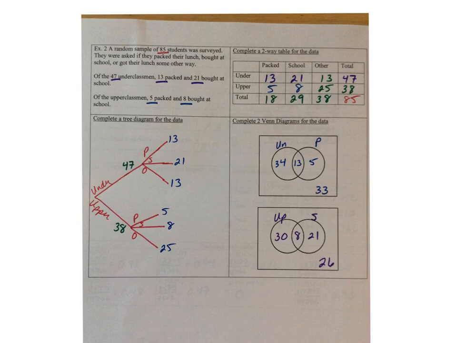All right, and for this Venn diagram, I decided to compare upperclassmen with if they bought at school. So right here, the overlap, there were 8 upper that bought at school. That goes in the middle. The rest of the upperclassmen, well, we had a total of 38. So if there's 8 in the middle, that means there are 30 other upperclassmen.